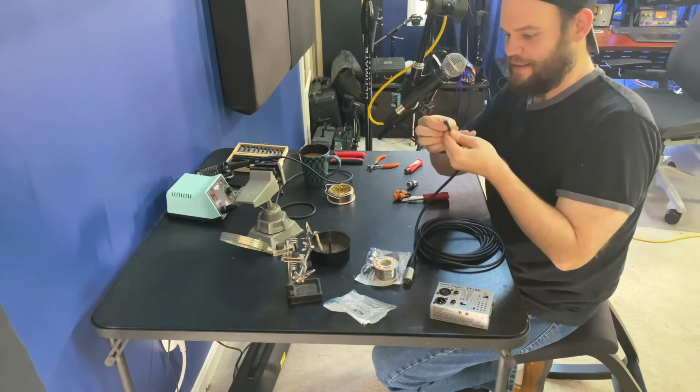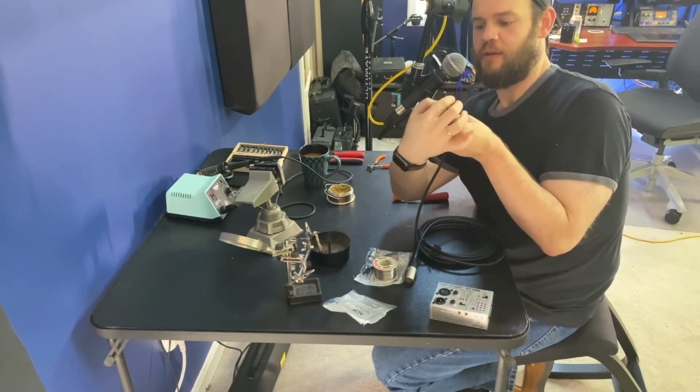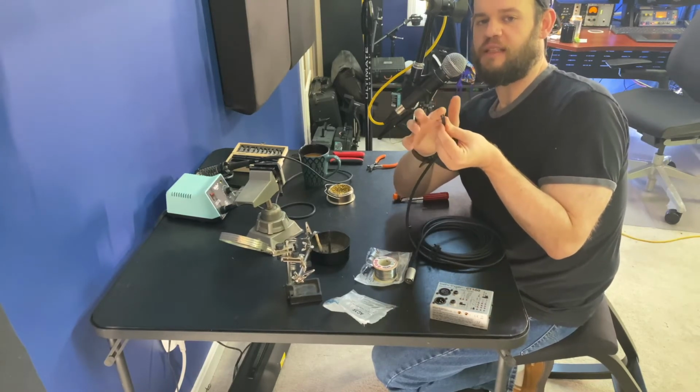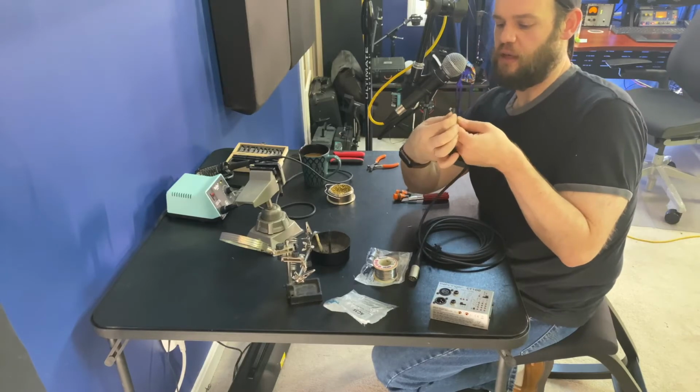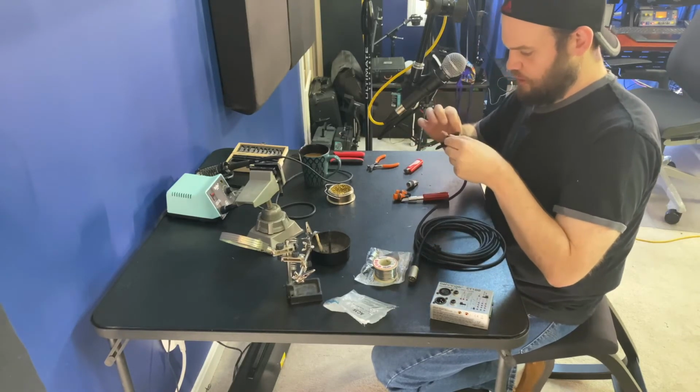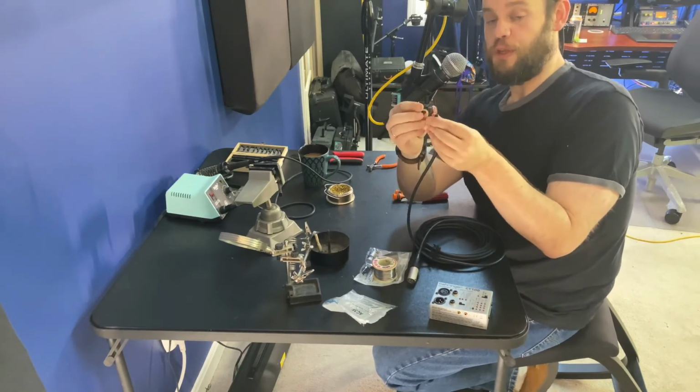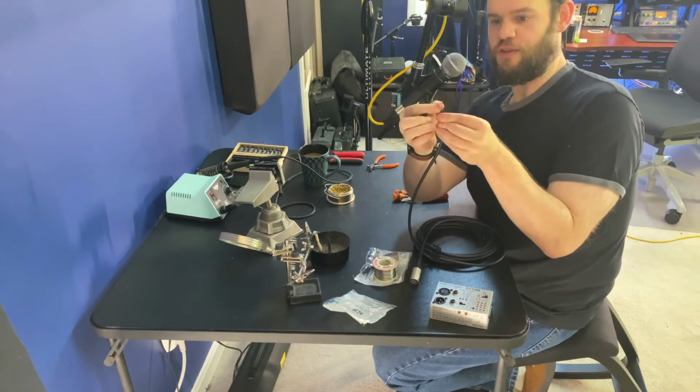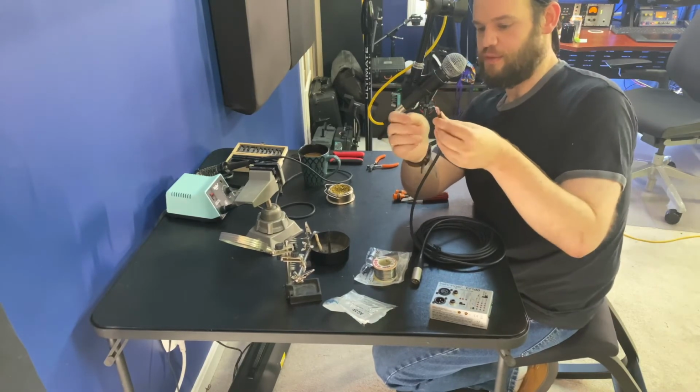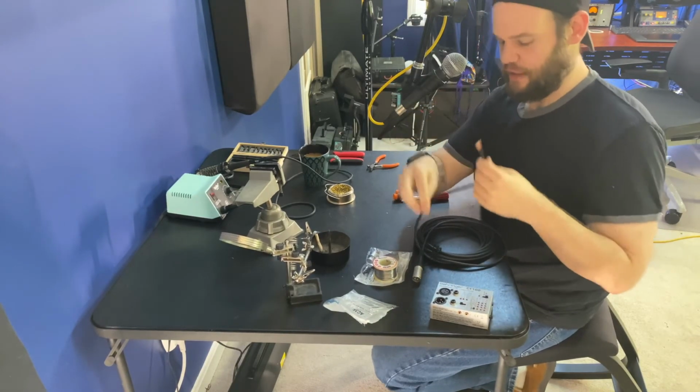My technique generally is to cut around where I want it to be, and then I cut a line down the center, and then I can kind of peel it off. And you'll tell if you cut too deep, when you peel this piece off, all this shielding will come off with it, and then you've just got to cut that end off and try again.